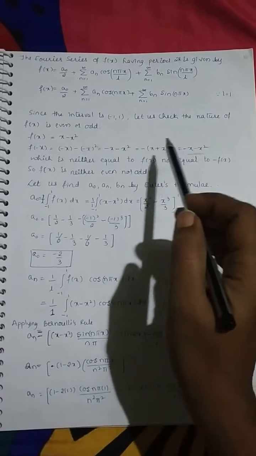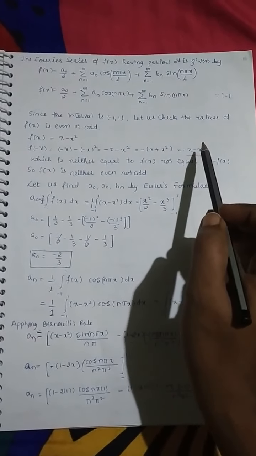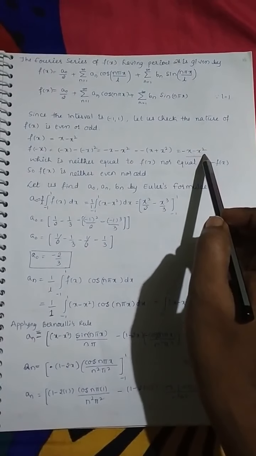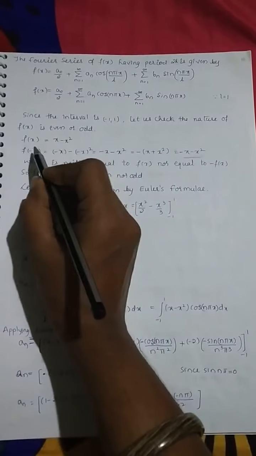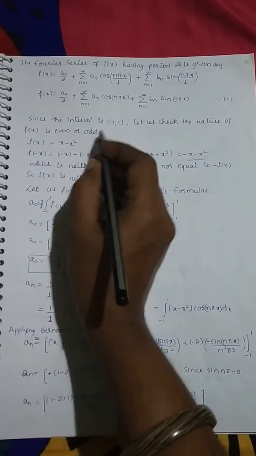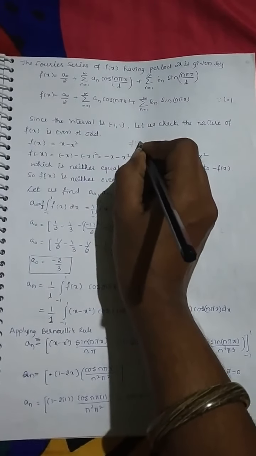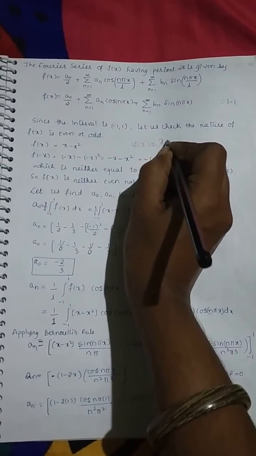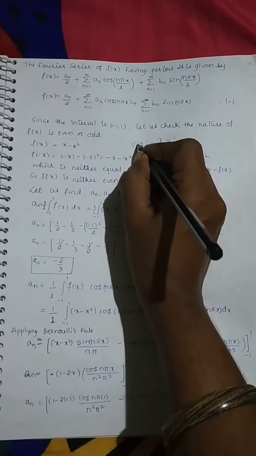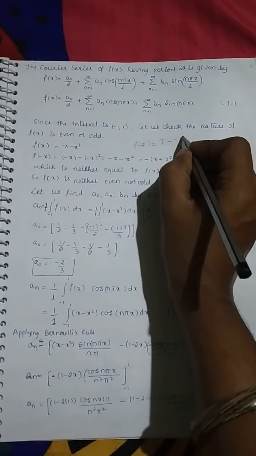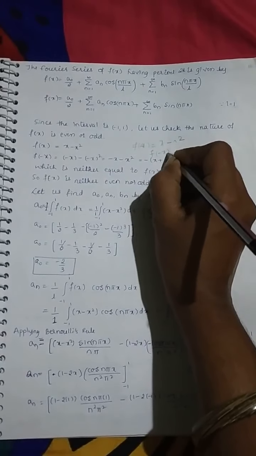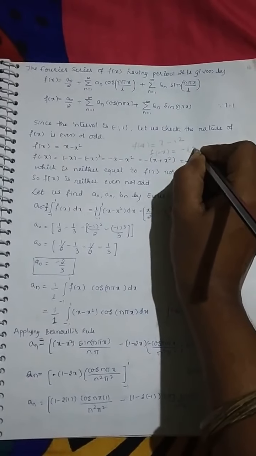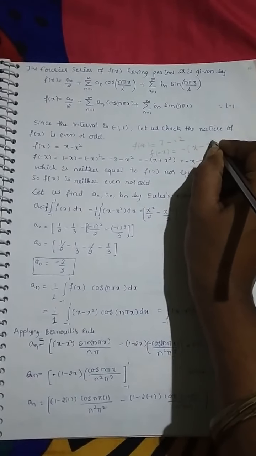Here the given function is neither even nor odd, right? Now, for even, what function do we need to get? Here f of x equals x minus x square, so we should get f of minus x equals x minus x square, or f of minus x equals minus into bracket x minus x square.